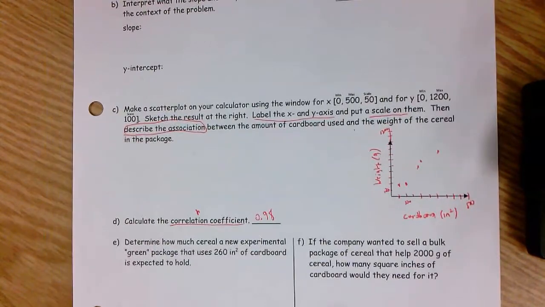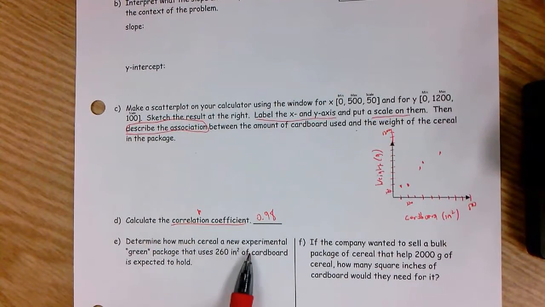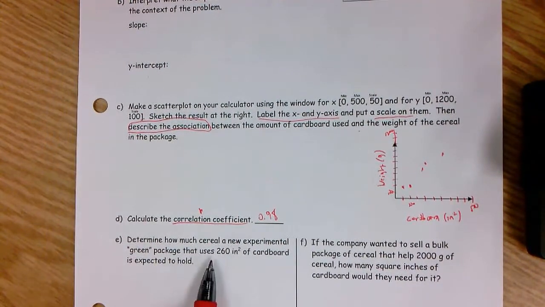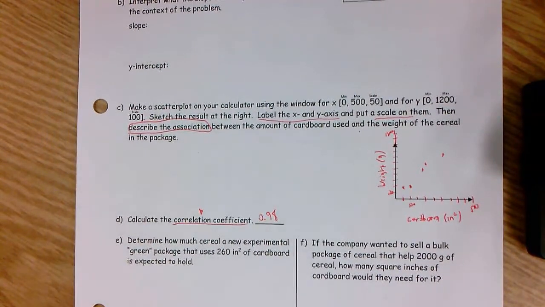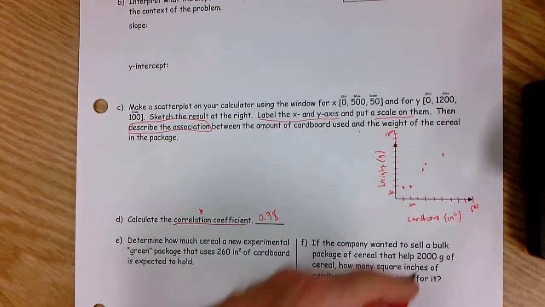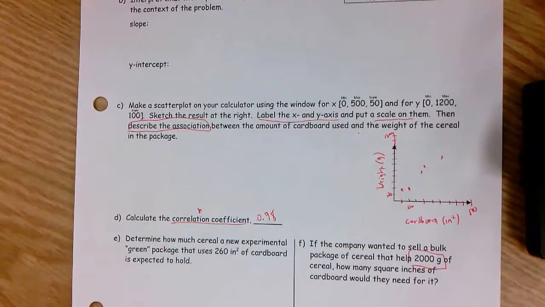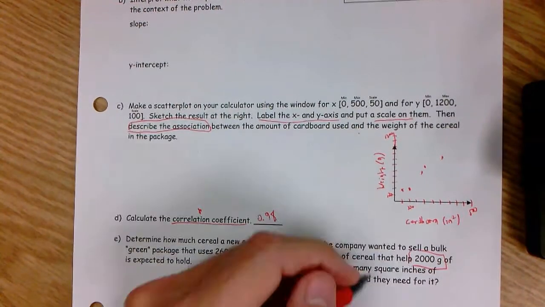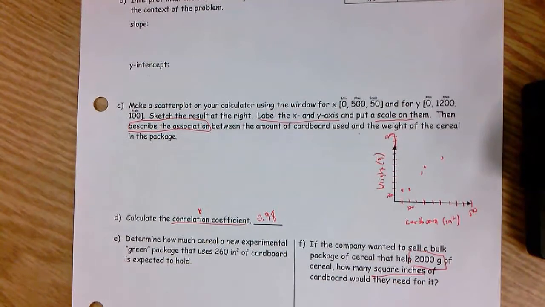Letter E, determine how much cereal a new green package uses. So please show your work for this. That would be 325.9 grams. And letter F, if the company wanted to sell a bulk package, 2,000 grams worth of cereal, how many square inches do they need? Again, show your work for this. It turns out to be approximately 931 square inches.